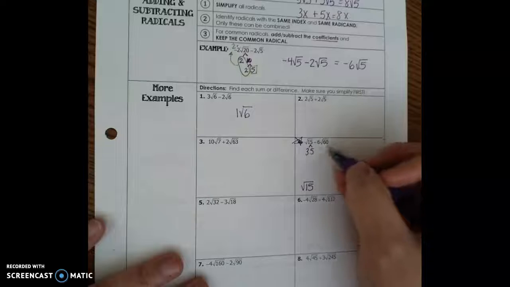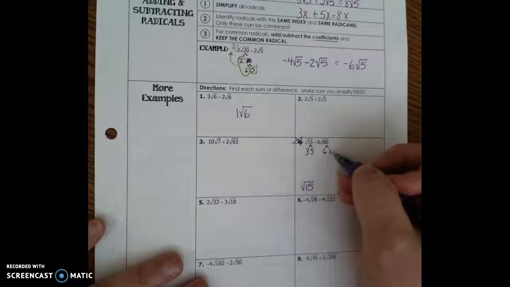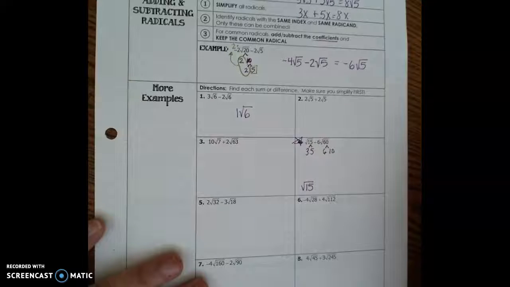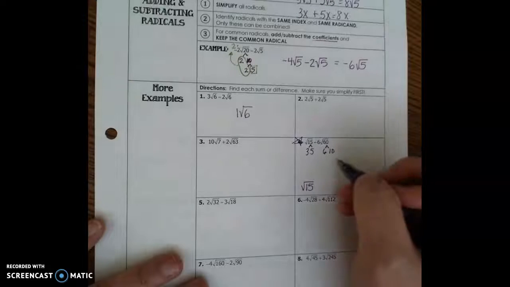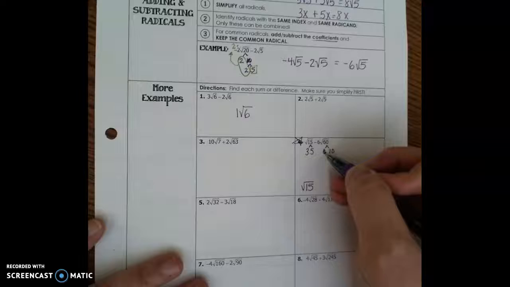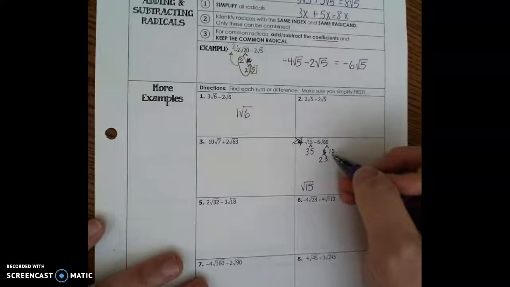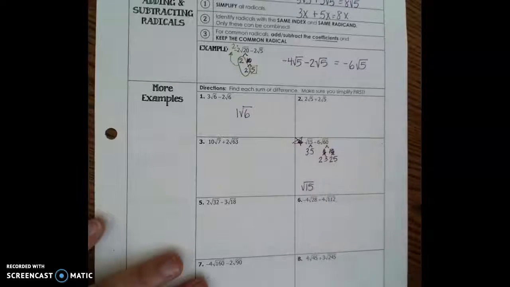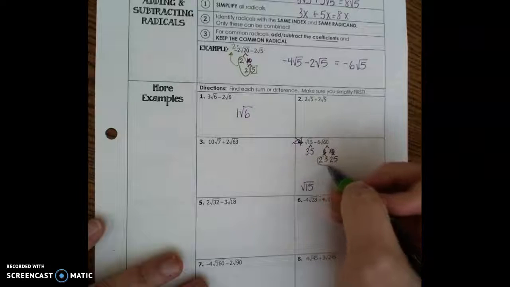But 60 we know will break down. So 6 and 10, you can pick any of the factor pairs. You'll get the same answer no matter what. 6 can be rewritten as 2 times 3. 10 can be rewritten as 2 times 5. And then we want to look for pairs. I got a pair right there.